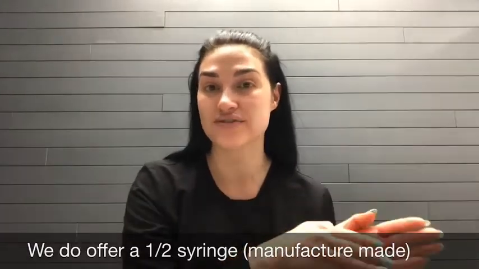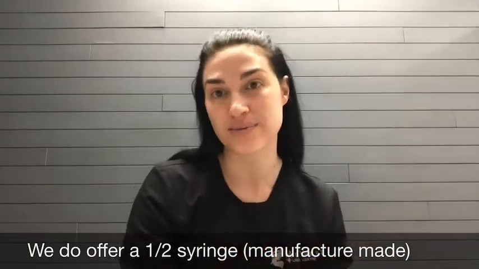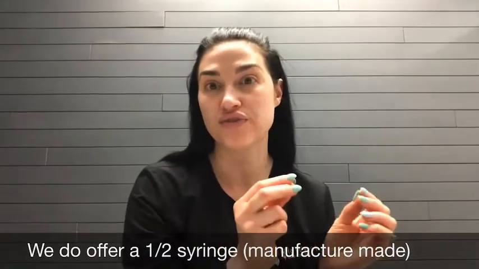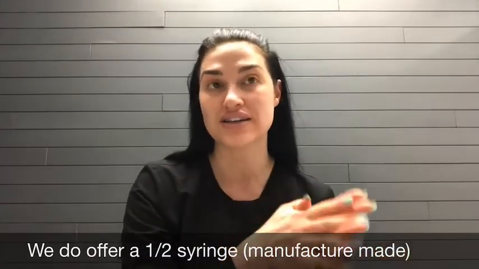We do offer, however, a half syringe as an option. If you're interested in having a half syringe, say in the lip, we have something for that in the $350 range. That is an option if you're not wanting to invest in a full syringe.